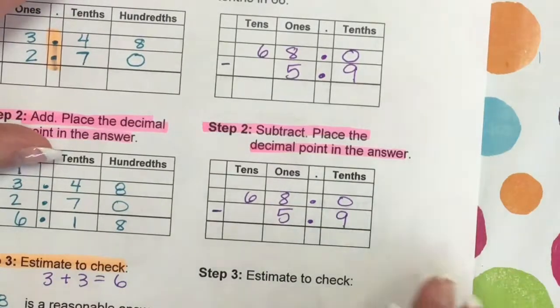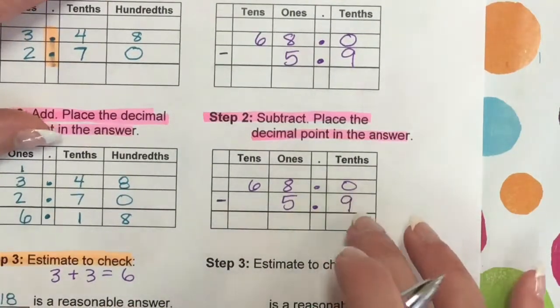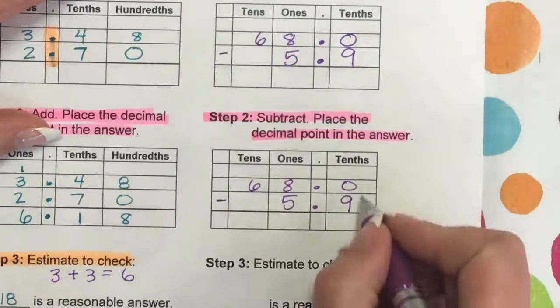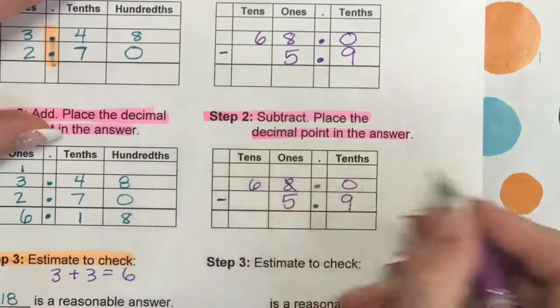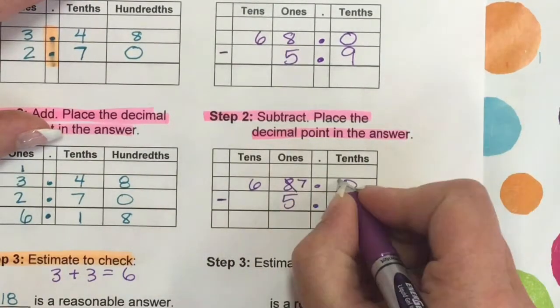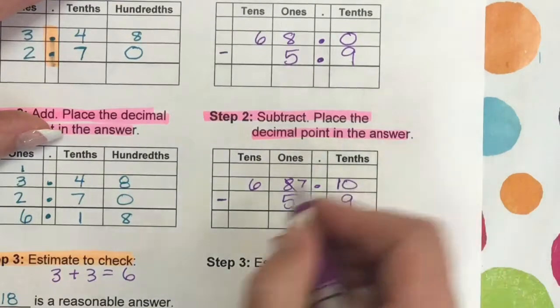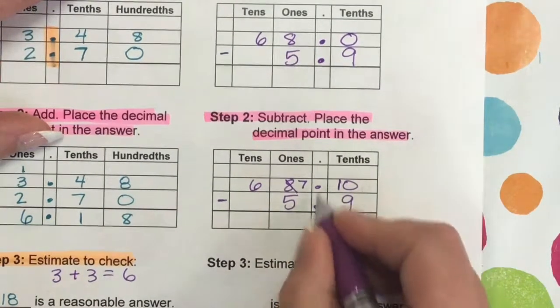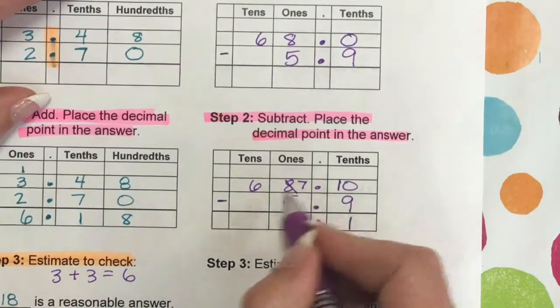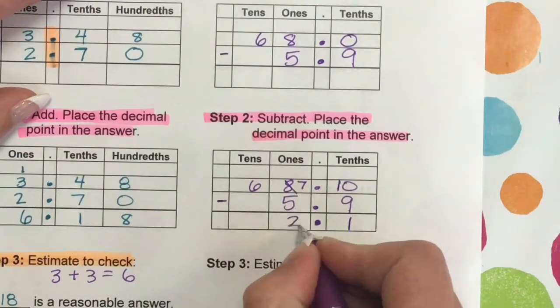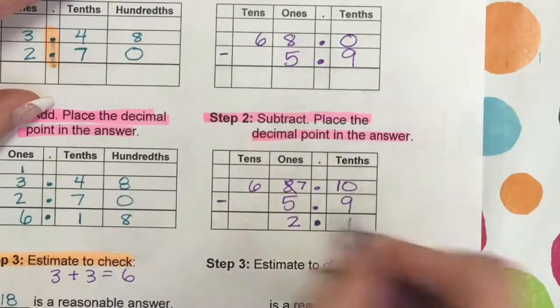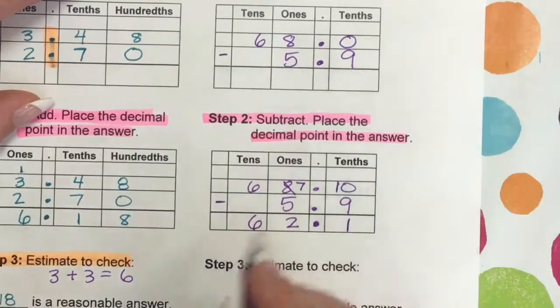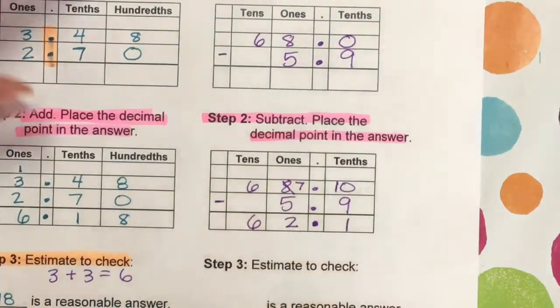Okay, so we're just going to subtract. So this 0, we have to borrow to make this 0 into a 10. So I'm going to borrow from the 8 and make that a 7. And the 1 goes there. And so we have 10 minus 9, which is 1. I drop down the decimal place. It's all lined up. And then we go 7 minus 5, which is 2. And then 6 minus nothing is just 6. So our answer is 62.1.